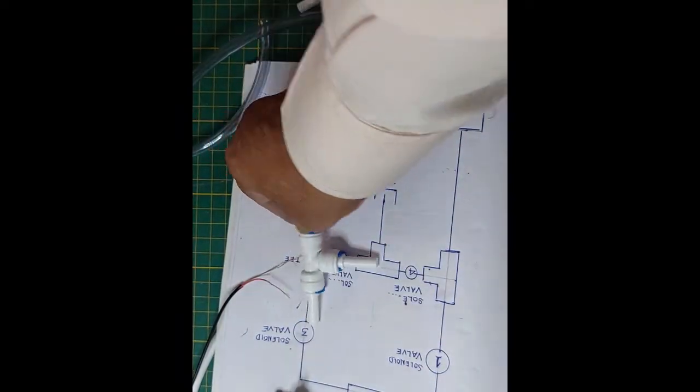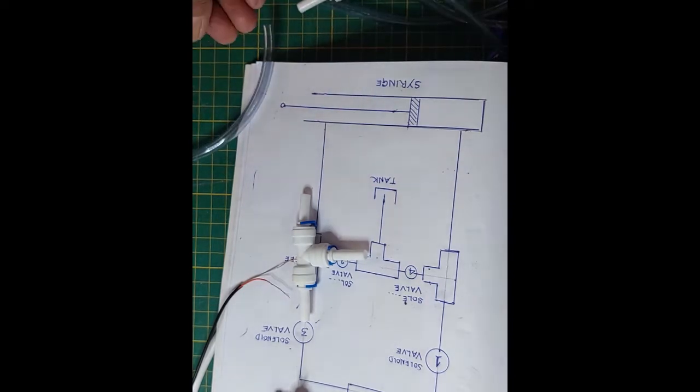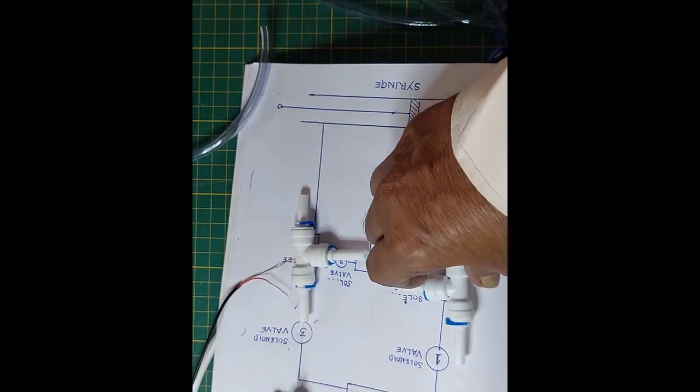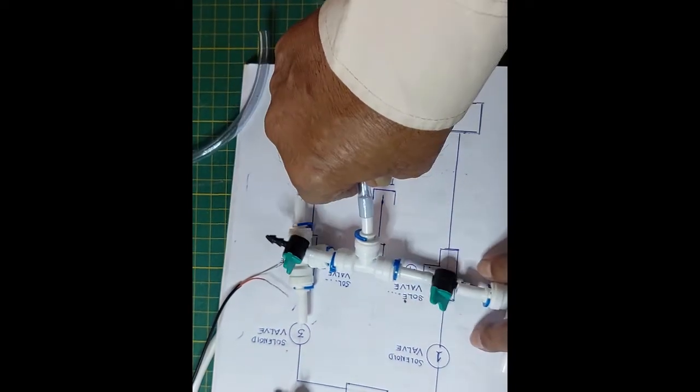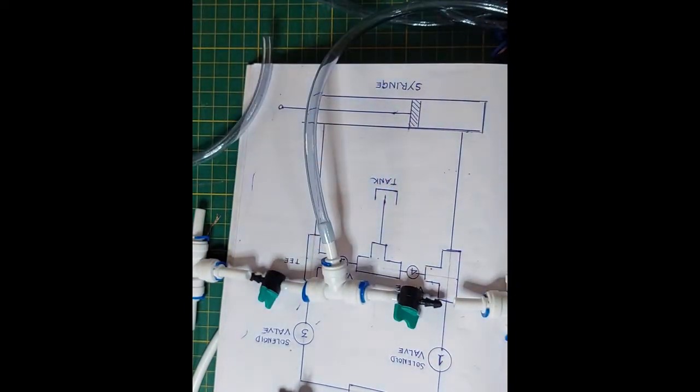So do this. Now 1, 2, then center, and this, all the things are done.